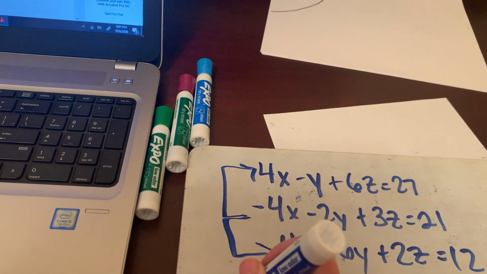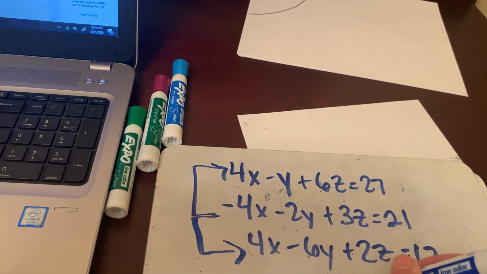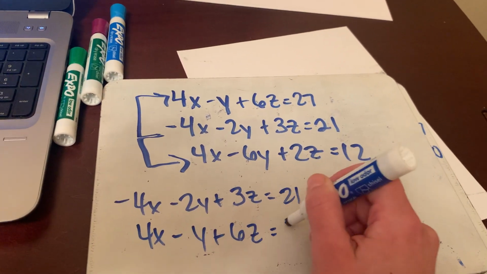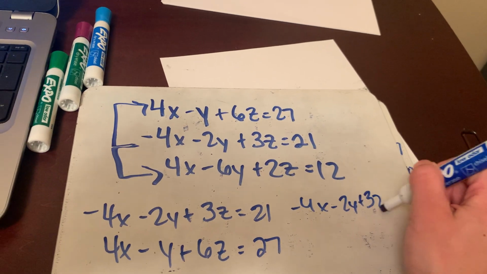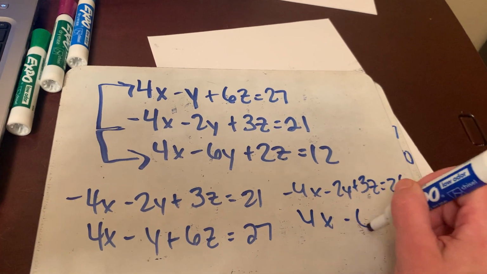So I'm going to use negative 4x minus 2y plus 3z equals 21. And I'm going to compare it with the top equation. And then I'm going to use negative 4x minus 2y plus 3z equals 21 again and put it with the bottom equation. So you're going to use one equation twice.